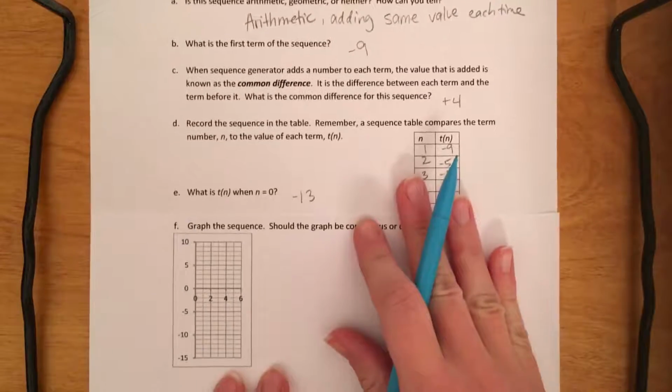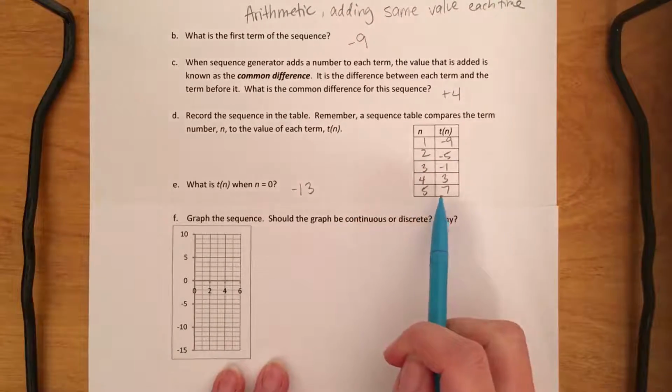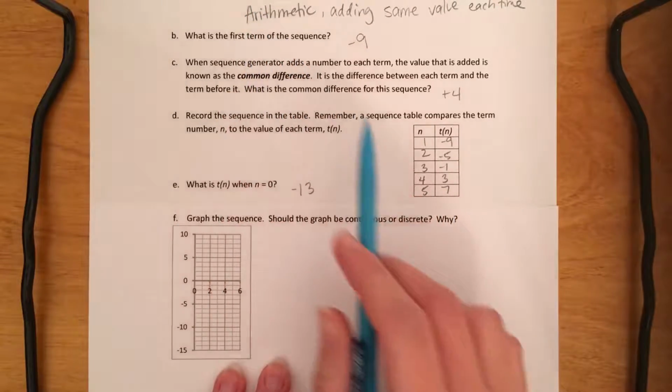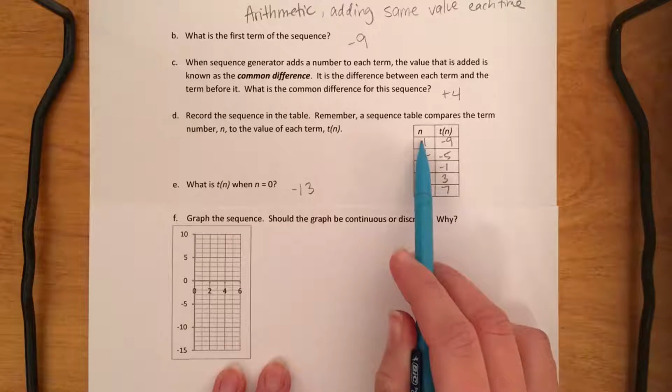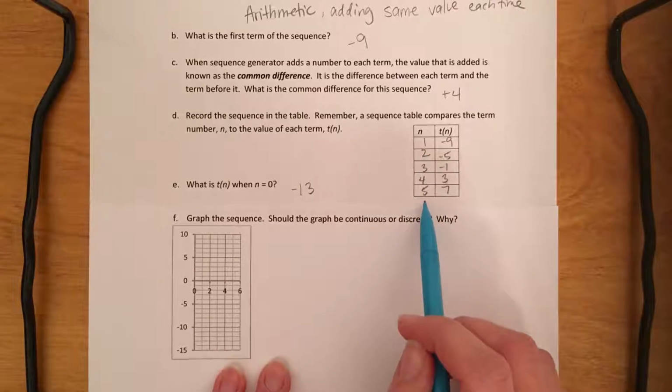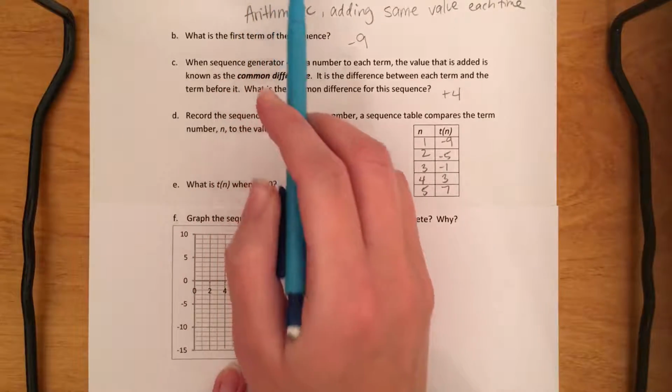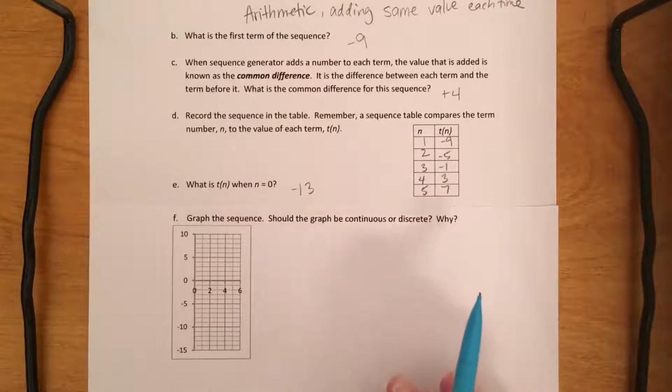So all we're going to do is plot the points that you created in your table, which are just all of the list of numbers from the question, and your N is just all of it goes from 1 to 5 just in order. It just tells you what number in the list these numbers are. Okay, so I'm just going to plot those points.